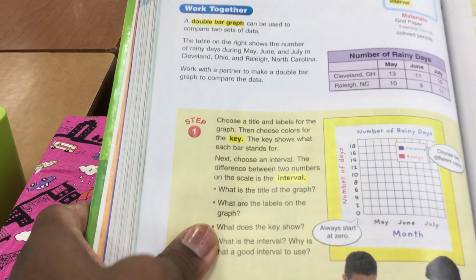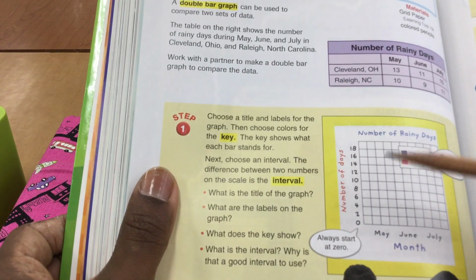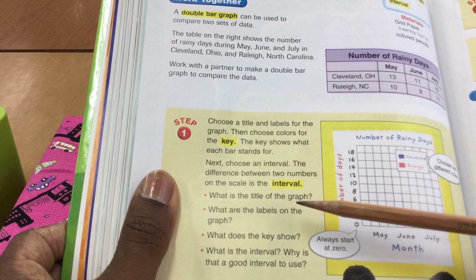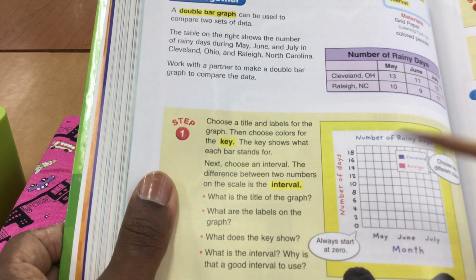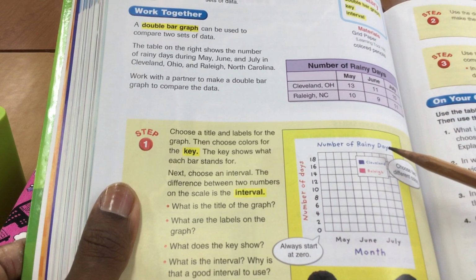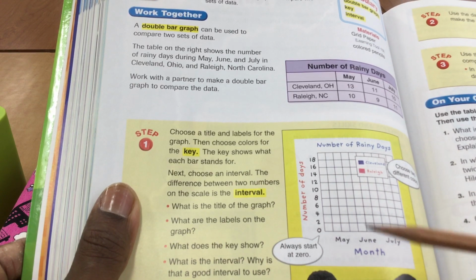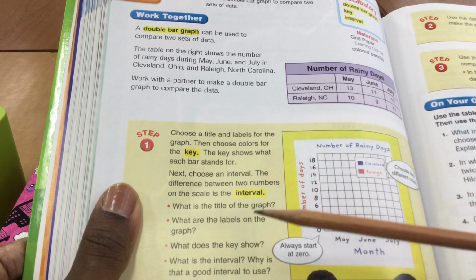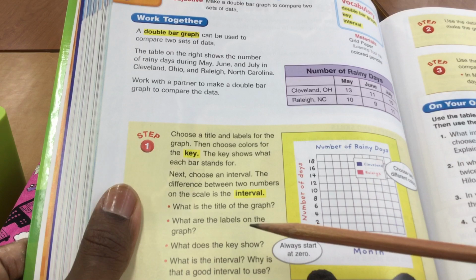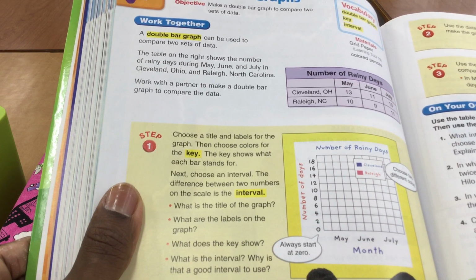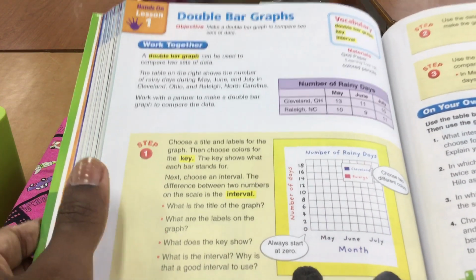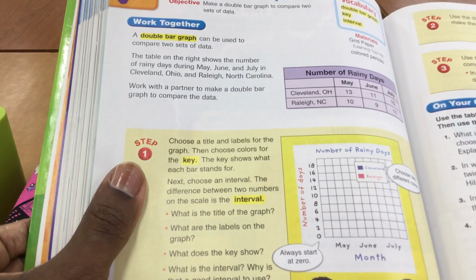Here are some points to help you understand. Please listen. What is the title of the graph? Here's my title, number of rainy days. What are the labels on the graph? Okay, so you're going to look here.